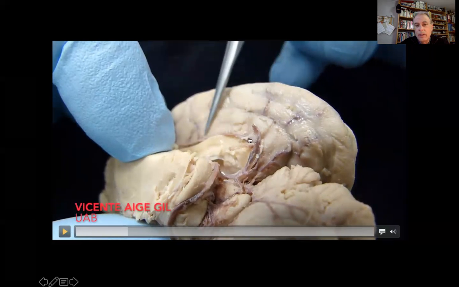And then I am marking with the forceps the caudal cerebral artery of the right side that runs on top of the corpus callosum in order to join the rostral cerebral artery.